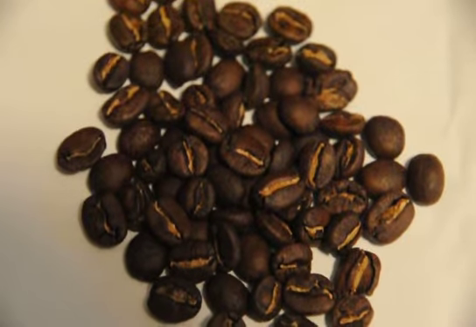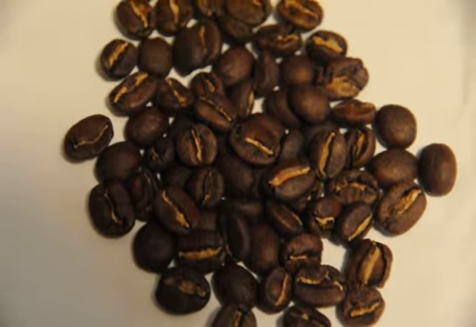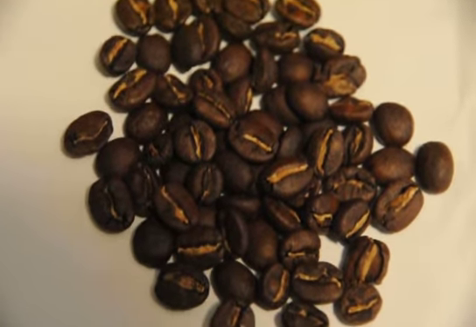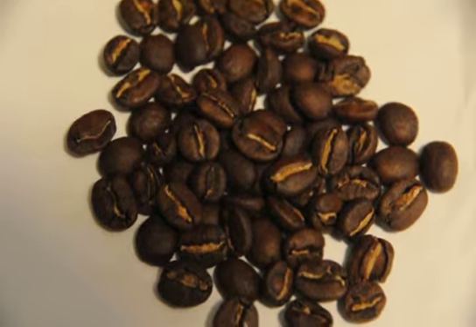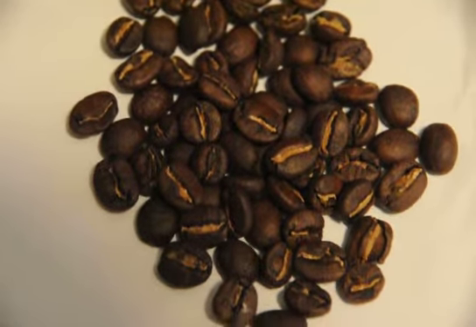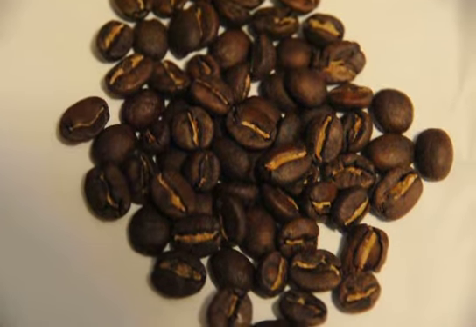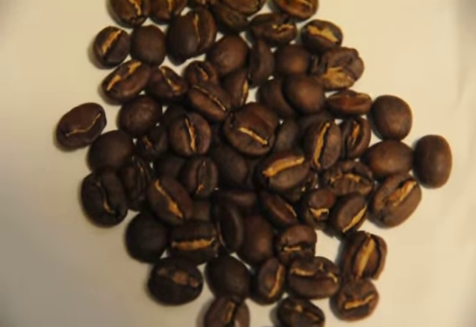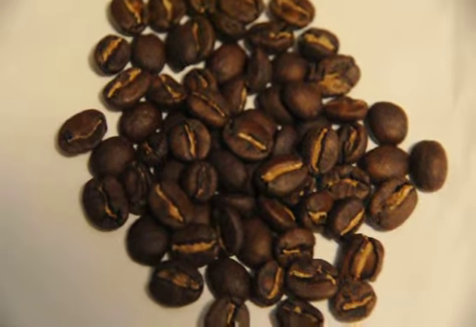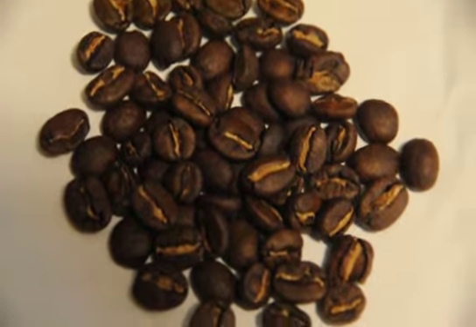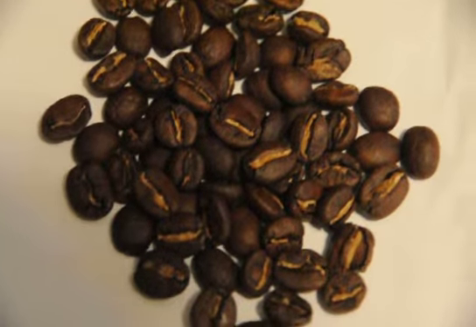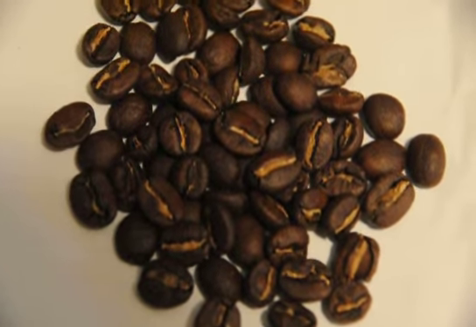Today we're going to make a video of the different types of coffee beans that have been roasted. I wanted to show you the difference between a light roast, a medium roast, and a dark roast, just to give you an idea of what you get when you go into a coffee shop or one of the drive-through places and ask for a cup of coffee.